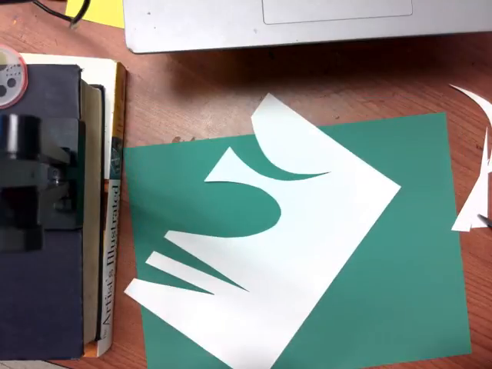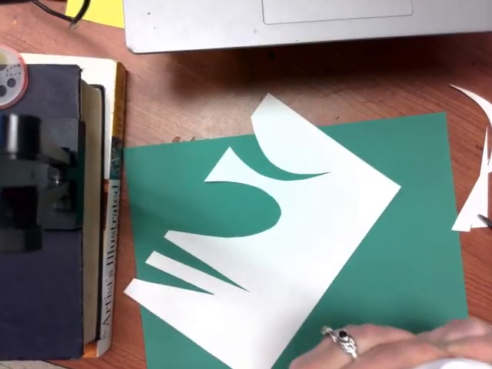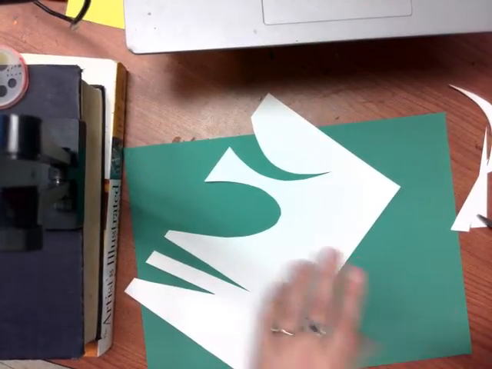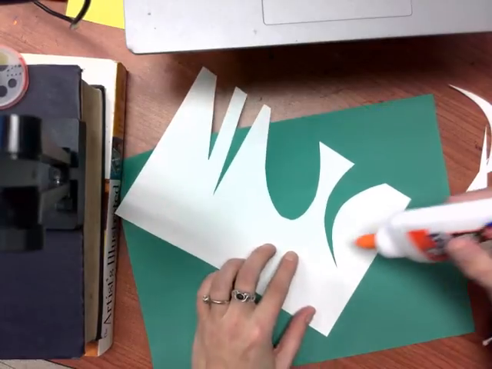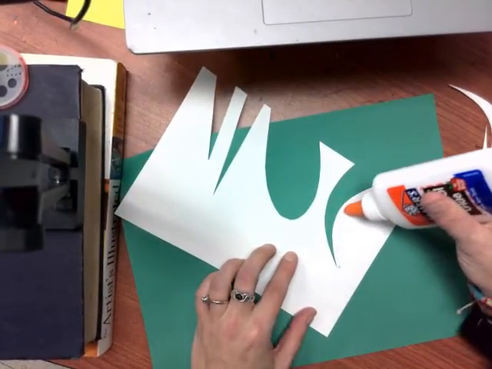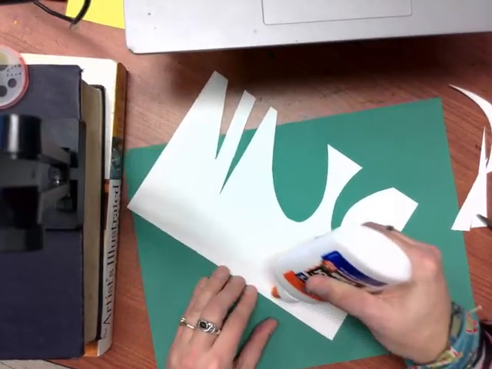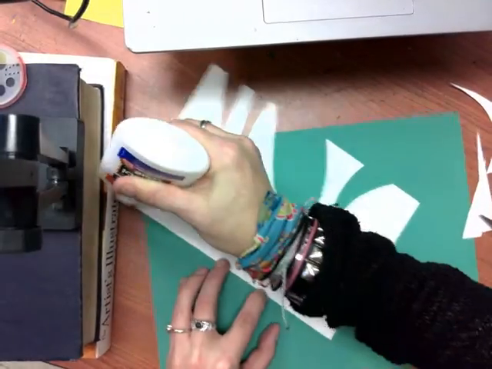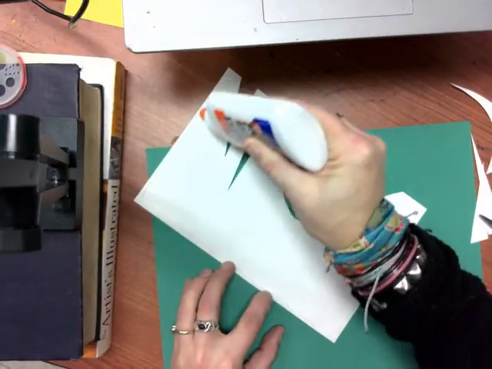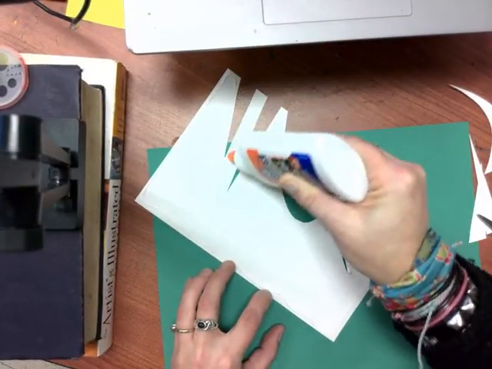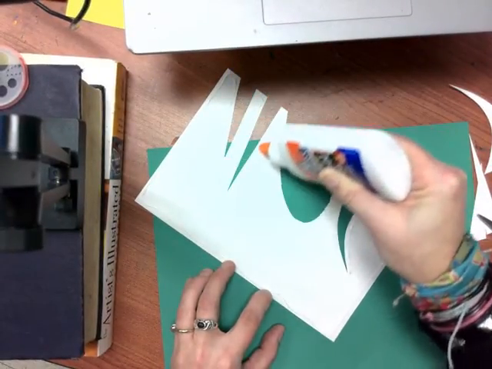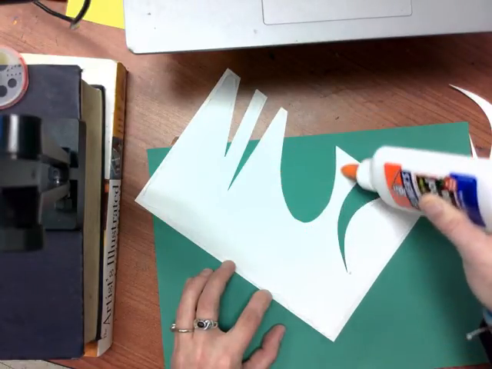And now I'm going to put glue on the back of this. Hopefully my glue bottle will work. I don't want to overdo it with the glue, but I want to make sure that I get all of the corners and edges. So I do a very thin line and trace around all the edges because I want all these things to lay down nice and smooth.